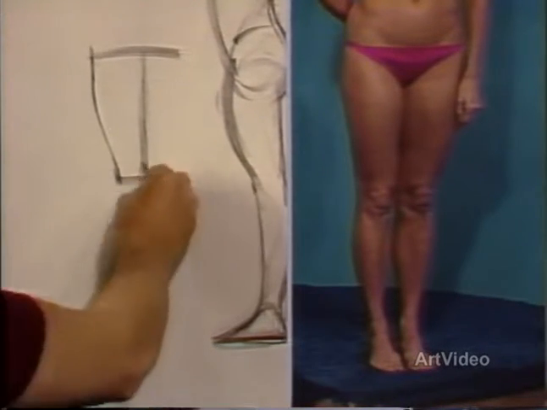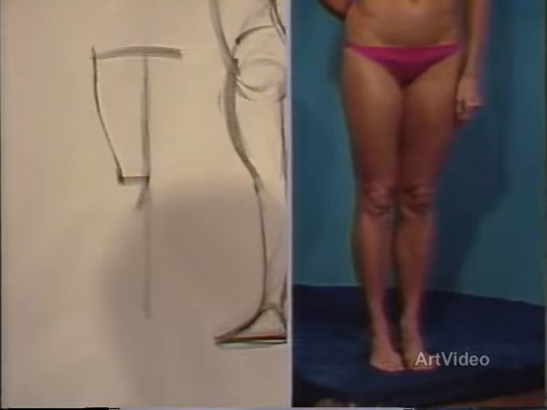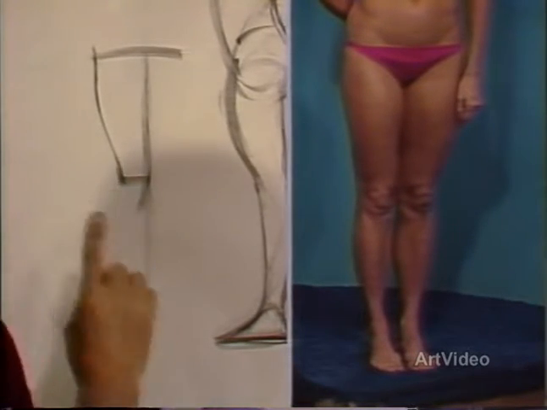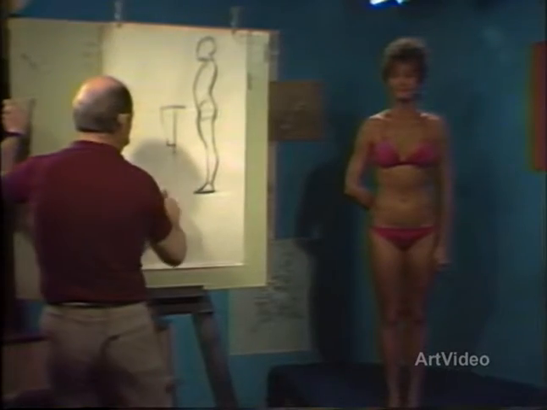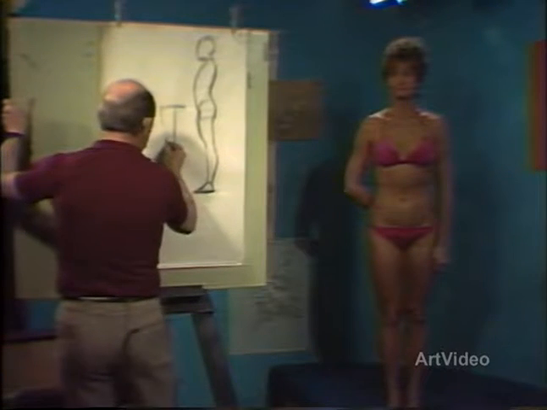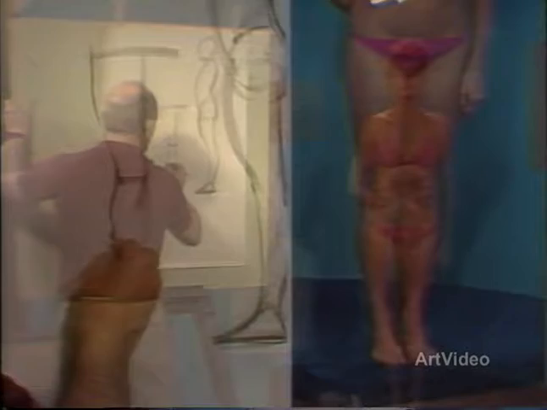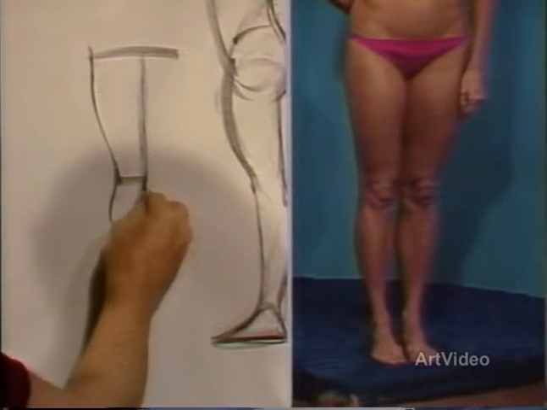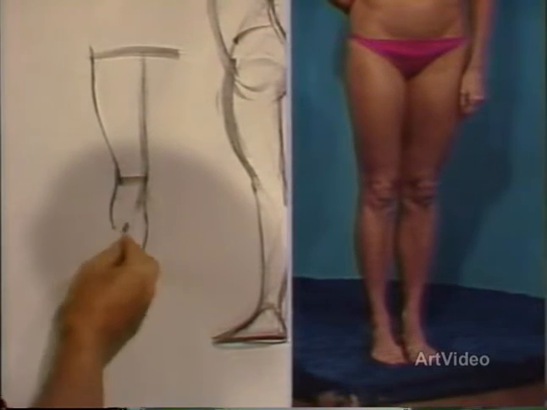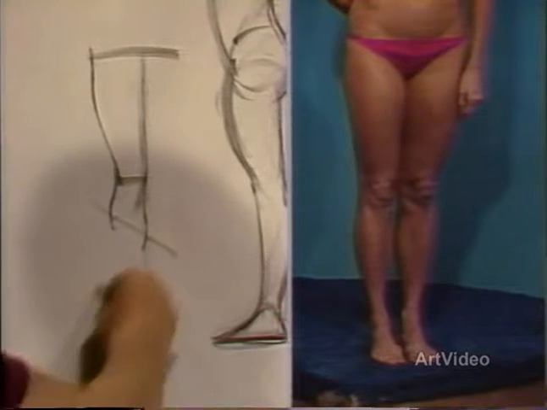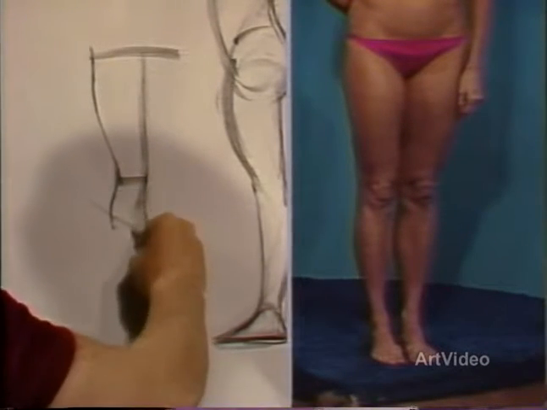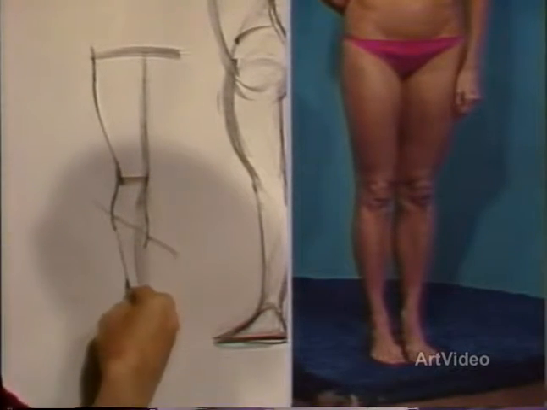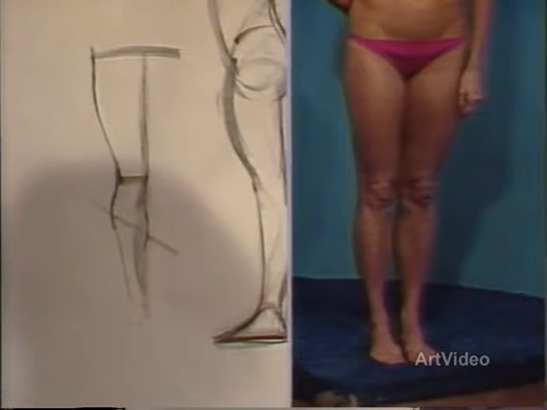Now, the lower part of the leg, we look at highs and lows. We look at the fact that the calf of the leg from the front is high on the outside and low on the inside. Feel the shin bone coming down there. The ankle is just the reverse.